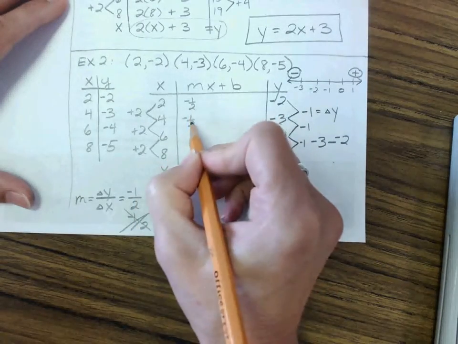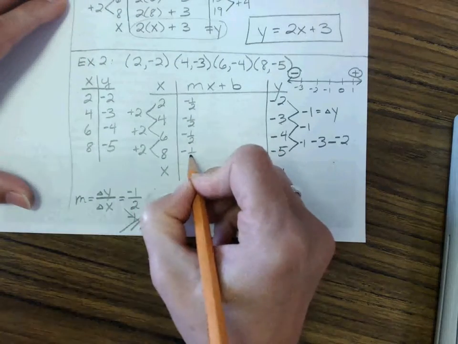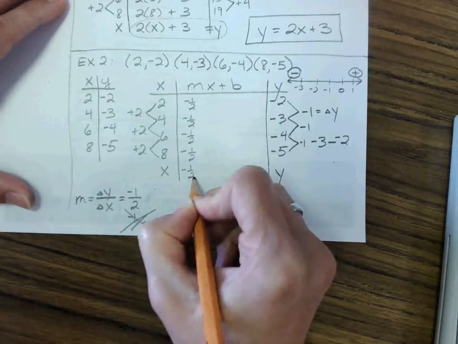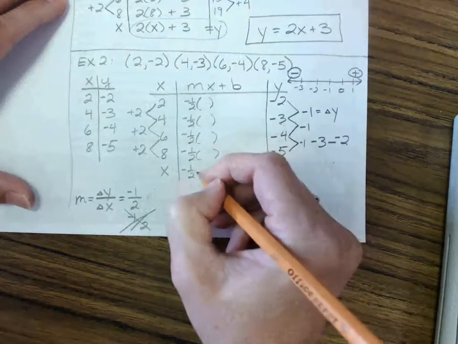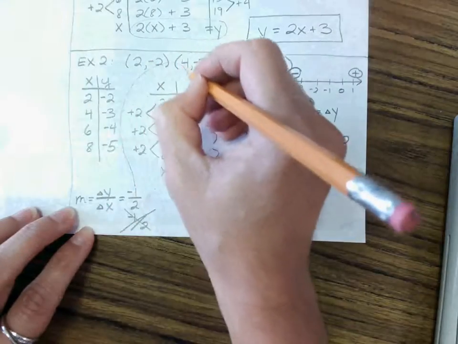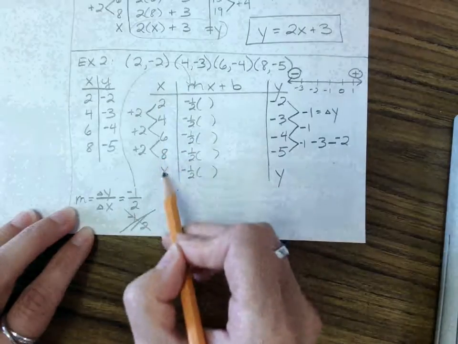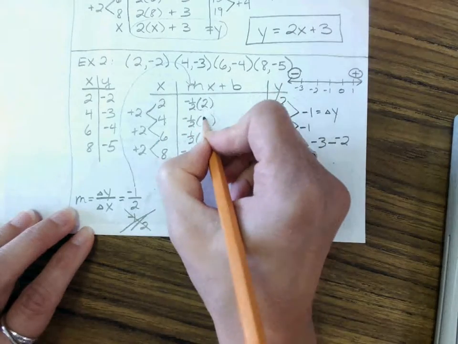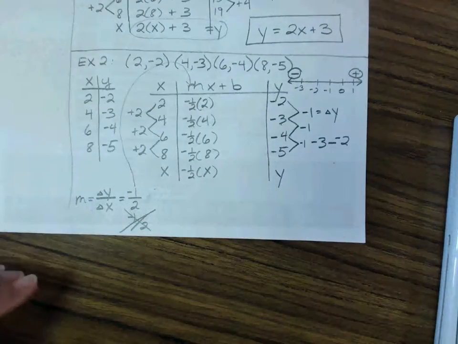So -1/2, -1/2, -1/2, parentheses all the way down. Okay, just get in the habit of doing that. My little slope goes right in here, all the way down. X's go all the way down, and now I'm going to plug my x's in. So there's 2, 4, 6, 8, x.